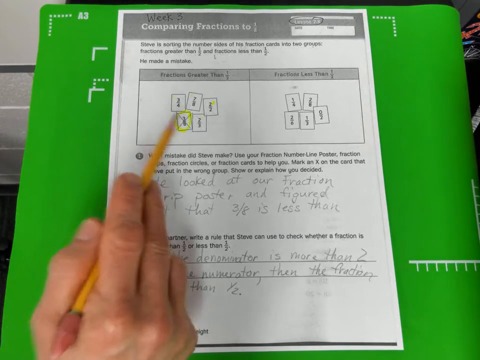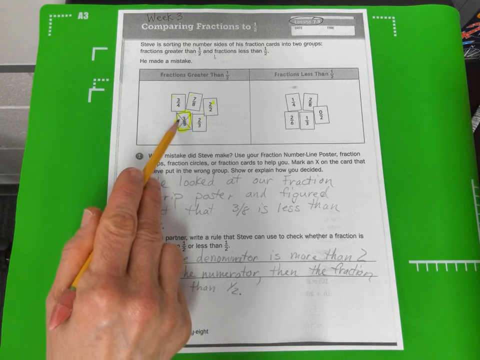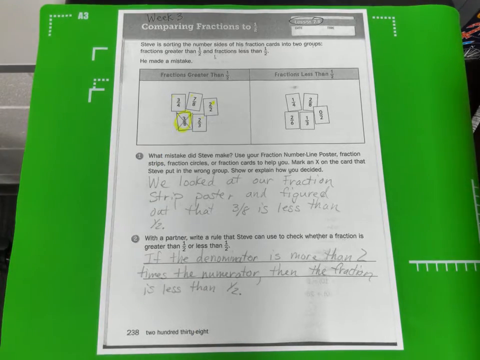So if you double the 3, 3 times 2, 6 is less than 8. And so it's got to be less than 1/2.